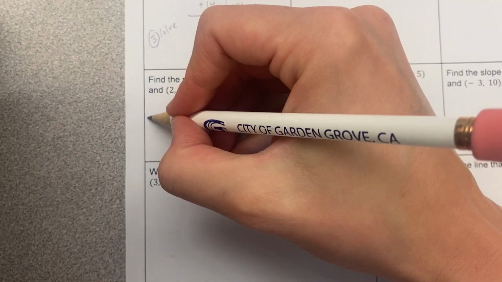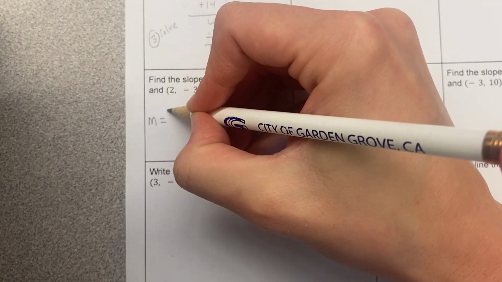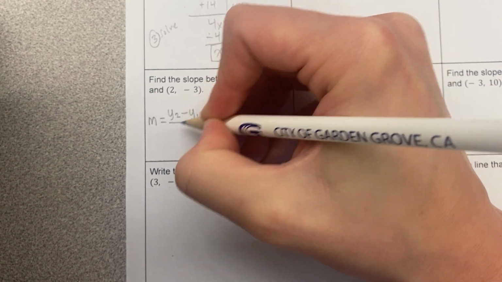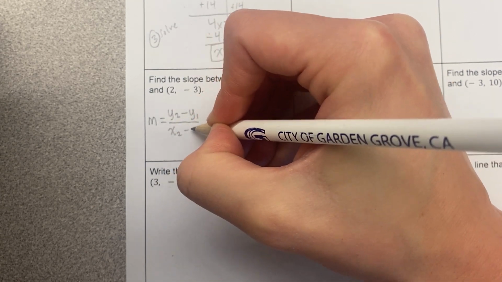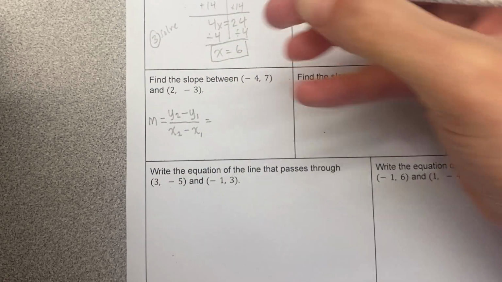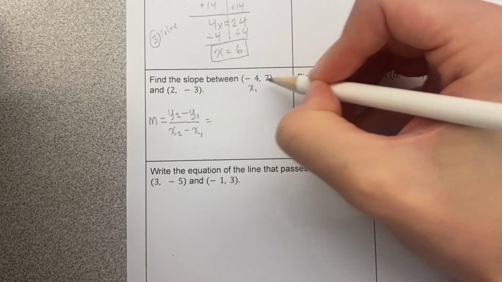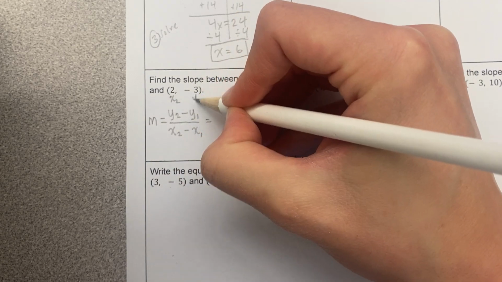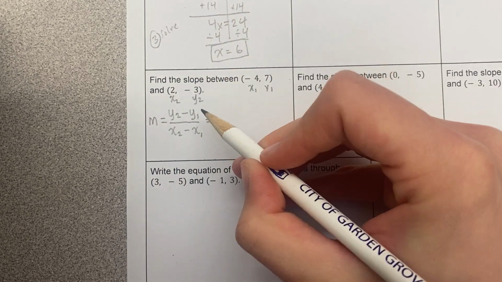All right. It says find the slope between 2 points. We have a tool for that. We use the slope formula. It looks like this. Go ahead and neatly copy it. This is x1, y1, x2, y2. Okay, so let's go ahead.